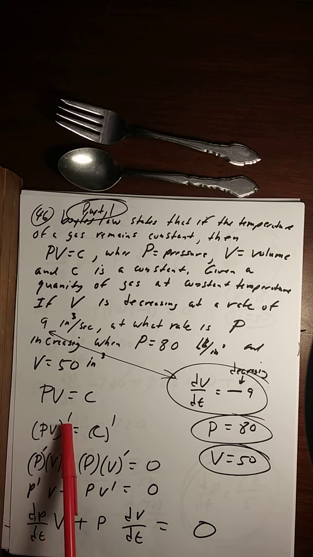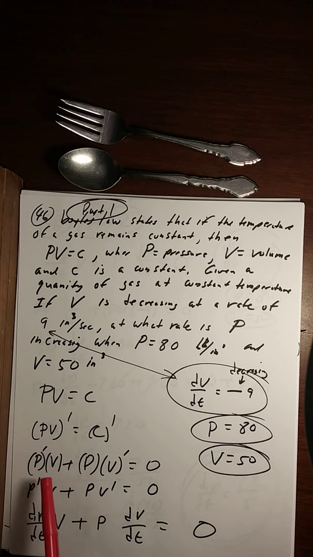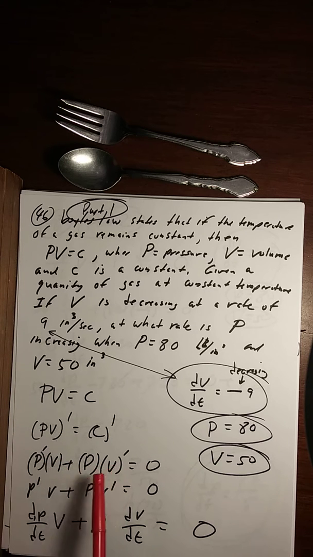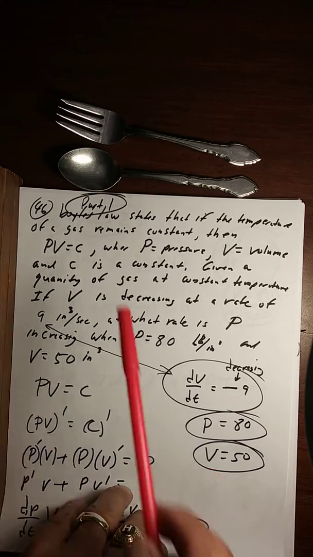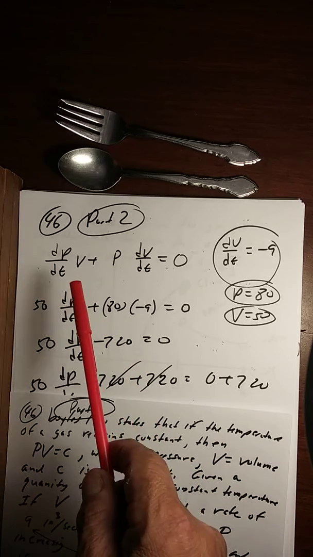This is a product, F times G. So derivative of the first one times the last one, plus the first one times the derivative of the last one. So PV, prime the first, prime the last. So that's going to be P prime V plus P V prime. So now this is dP dt times V plus P times dV dt. Now we're going to go to part 2.